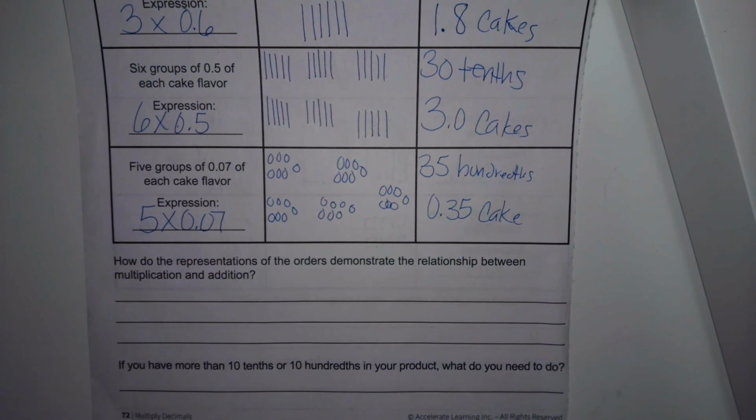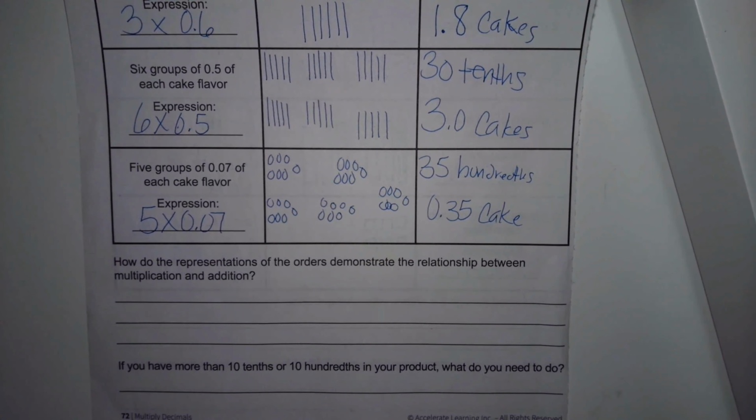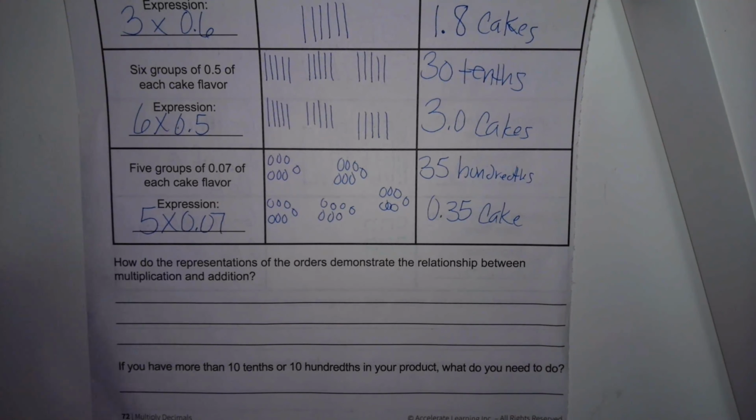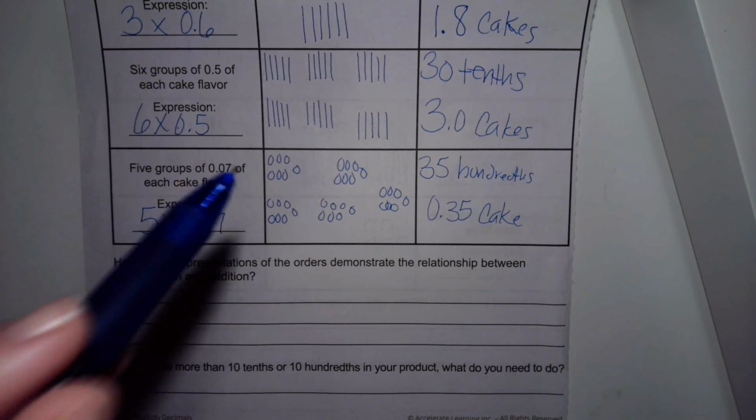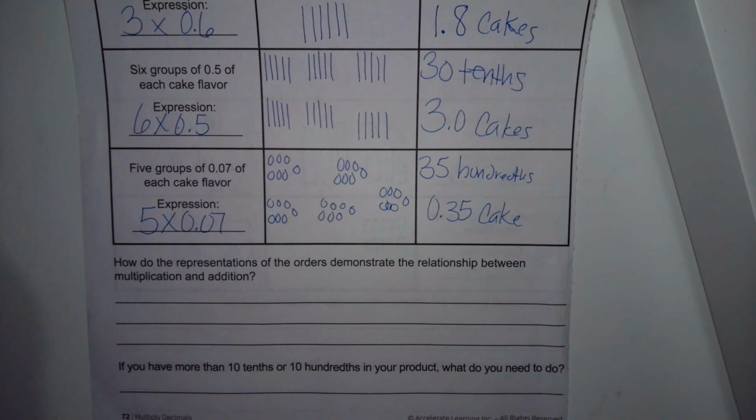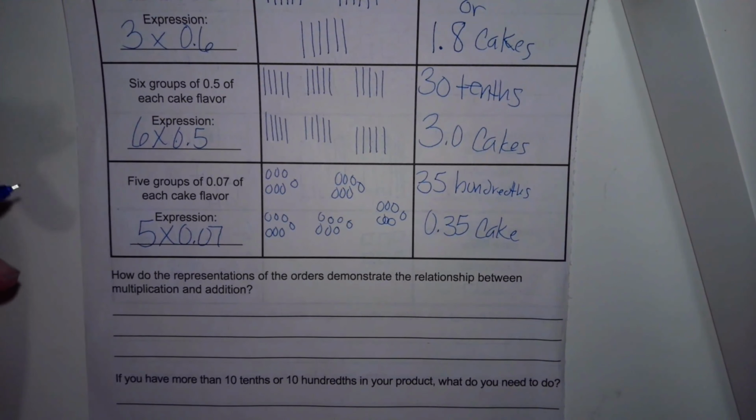So this next question says, how do the representations of the orders demonstrate the relationship between multiplication and division? So how are these models showing me the relationship between multiplication and division? Well, multiplication is the same thing as repeated addition. 5 times 7 is the same thing as counting 5, 10, 15, 20, 25, 30, 35. I just realized that I made a mistake in here. Oh, I didn't. Sorry.